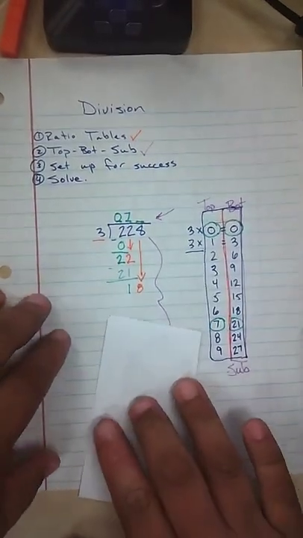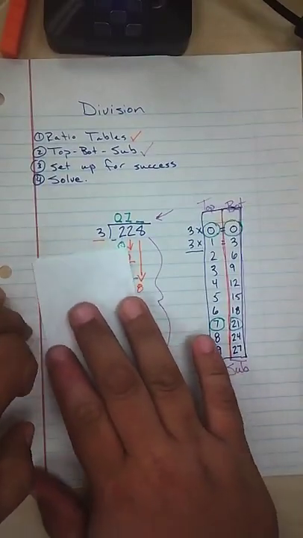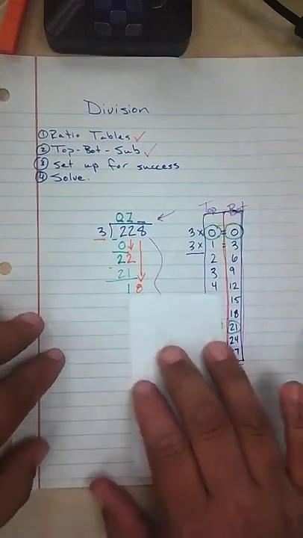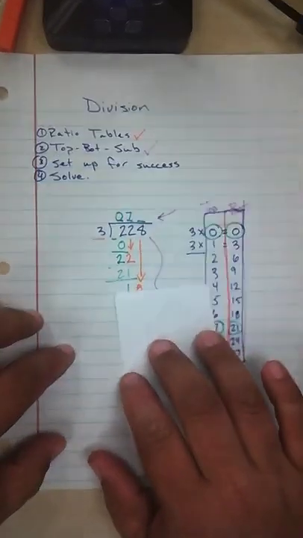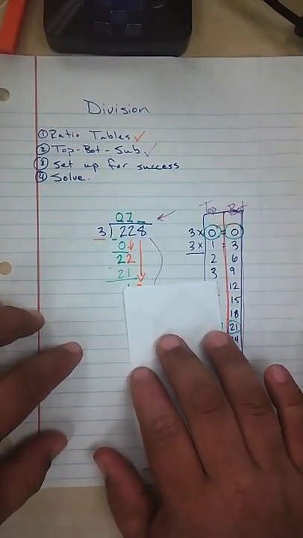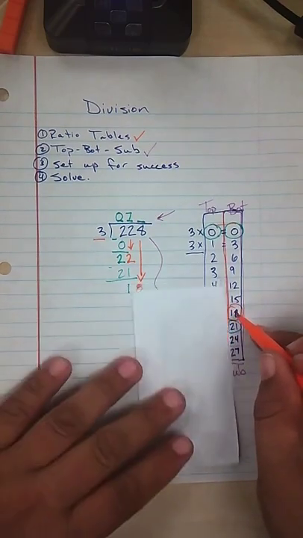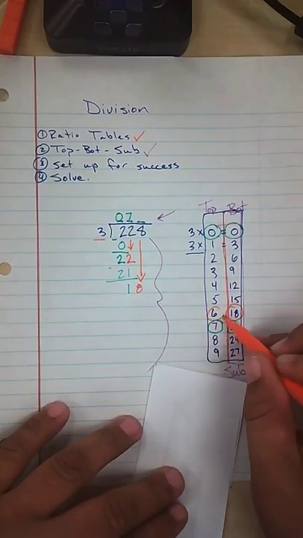Last but not least, I'm looking for how many times the number 3 will go into 18. So I come back to top, bot, sub. I'm looking for the number 18, or the number closest to it without going over. We see right away there is exactly 18, and the number next to it is 6.